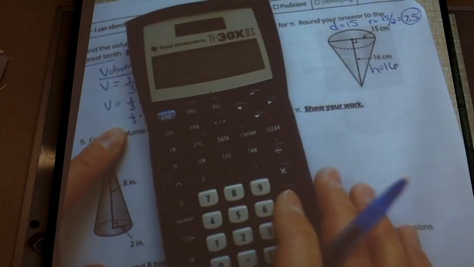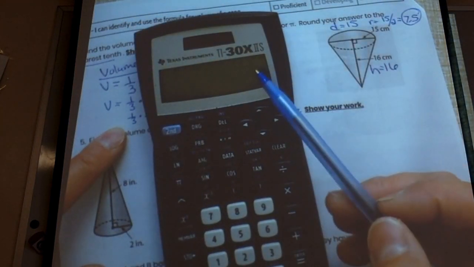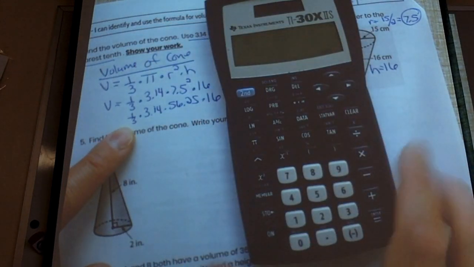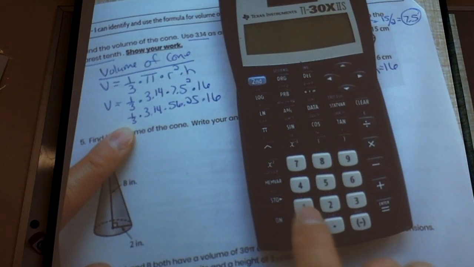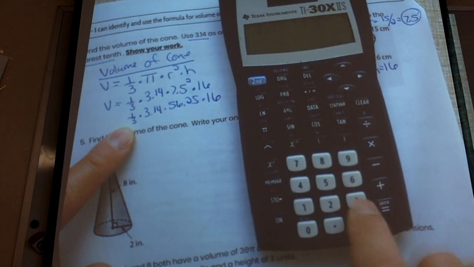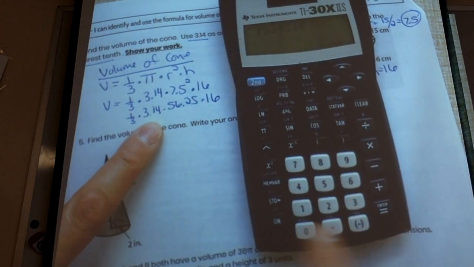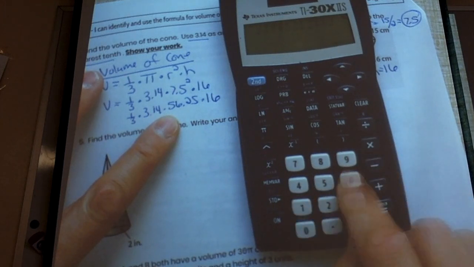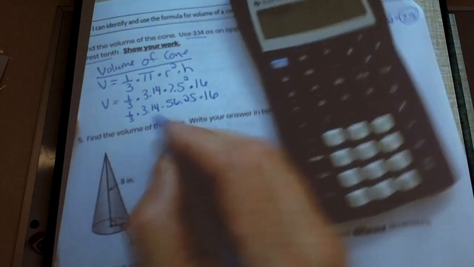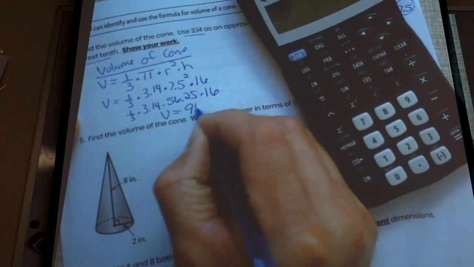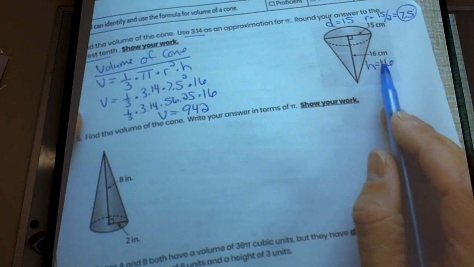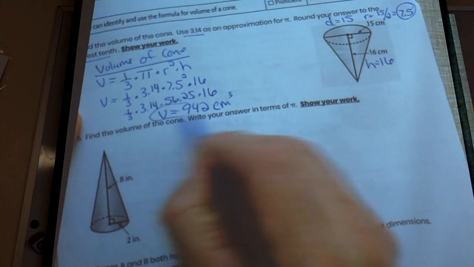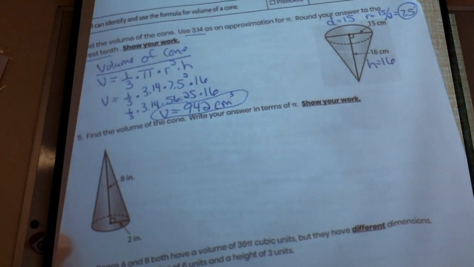So those of you who are using a TI 30X, to do the fractions, you can go, I want 1/3, so I'm going to go 1, then this ABC button, 3, then I'm going to go times 3.14, times 56.25, times 16. We get a grand total of 942. Volume equals 942. When we look at what units we're using, we're units of centimeters, units cubed. That is our answer, 942 centimeters cubed.